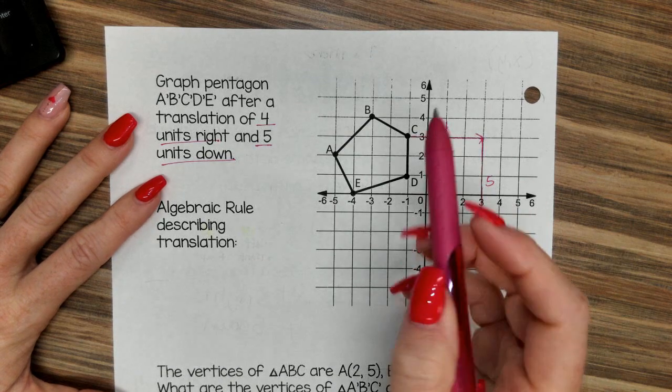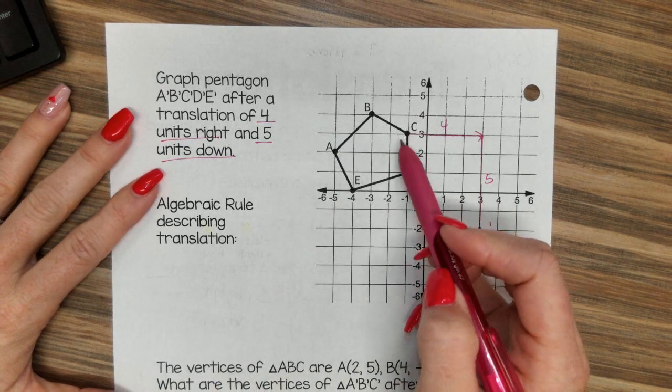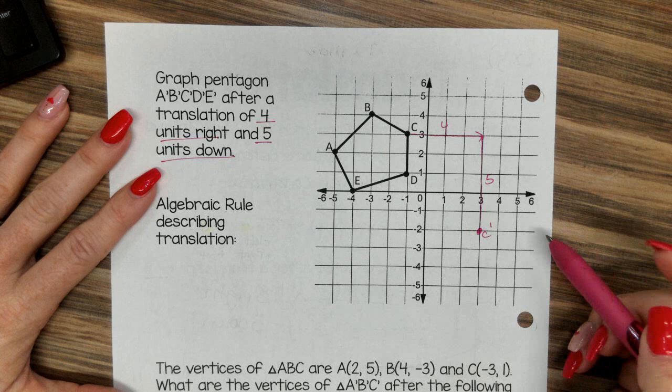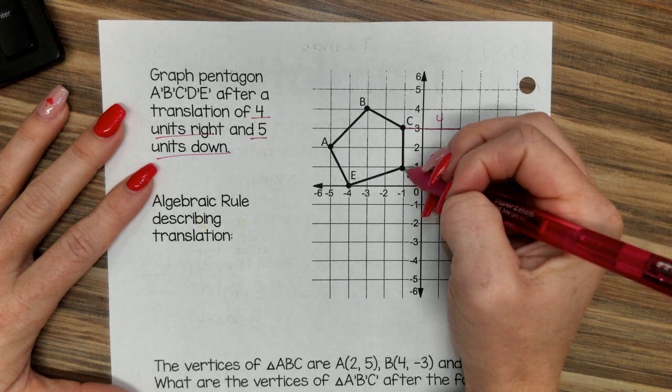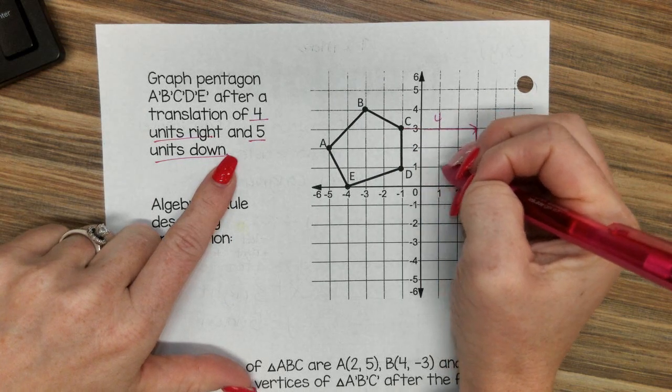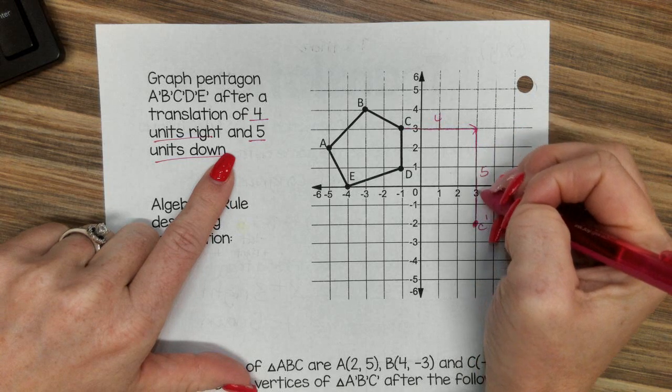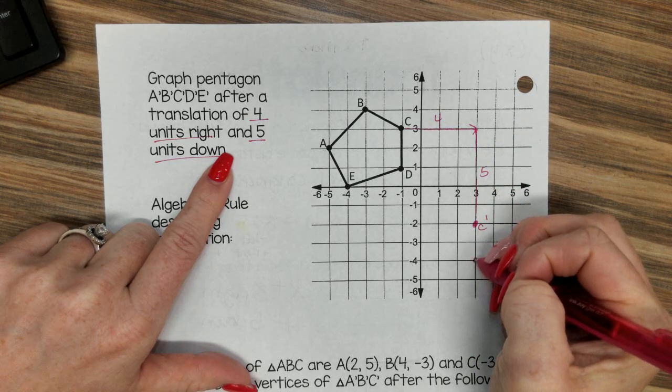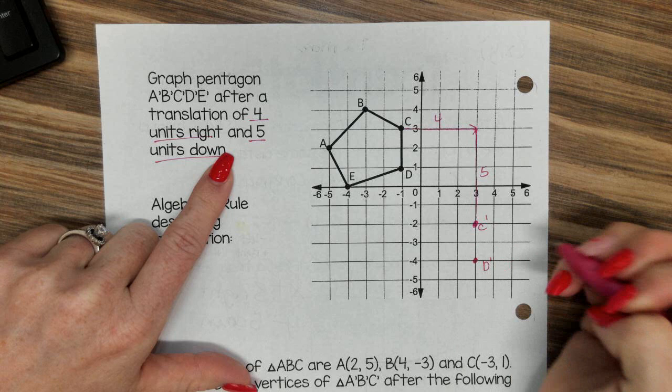All right, but I have to do it to all of these. So I did C. Now I'll go do another one. You pick whichever one you want to do. I'm going to do D. 4 right. 1, 2, 3, 4, 5 down. 1, 2, 3, 4, 5. Here is the new D.